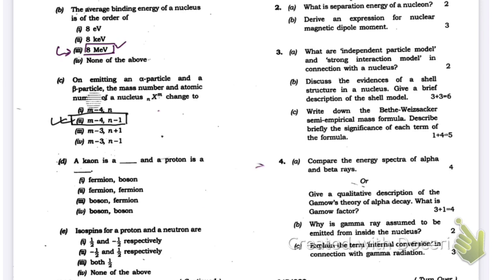So now let me clean these things. Now what is the next question here, D? What is going to be the answer of this question?